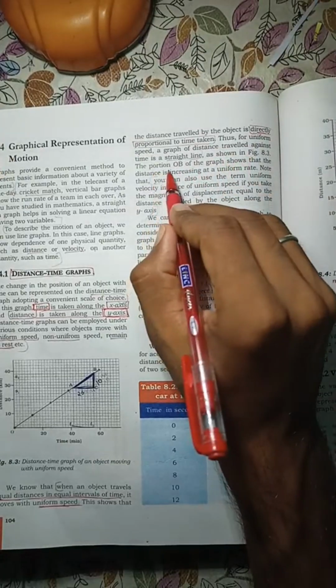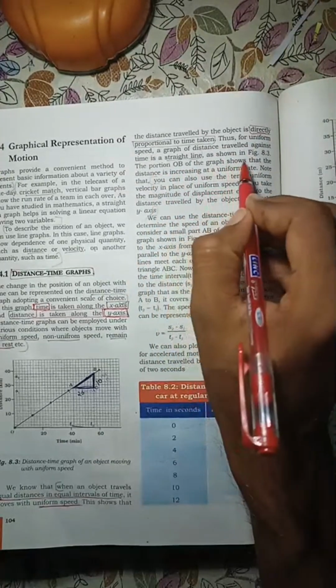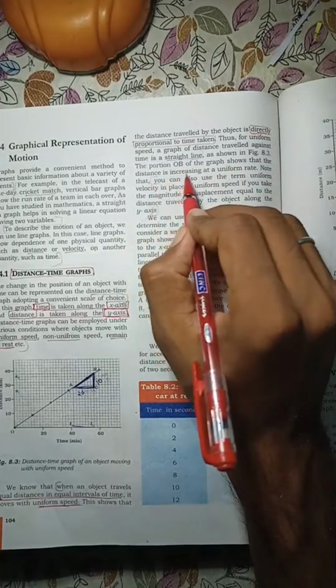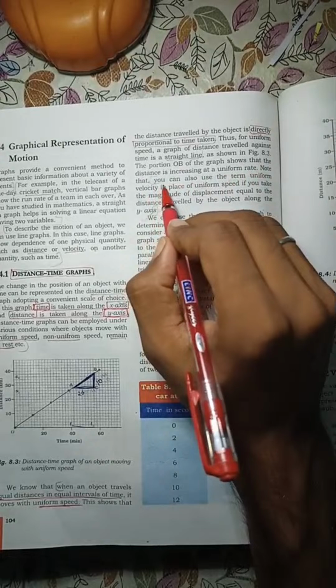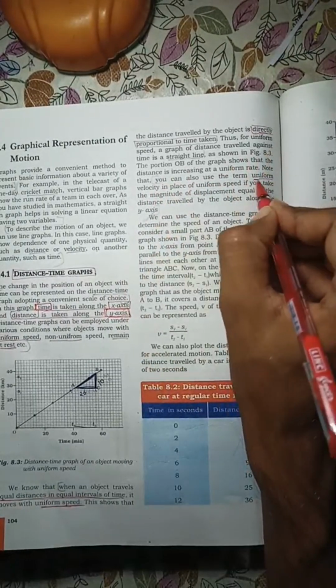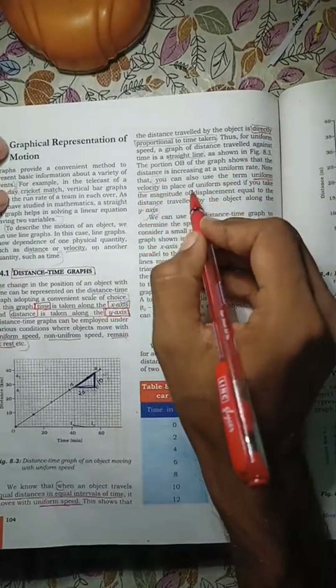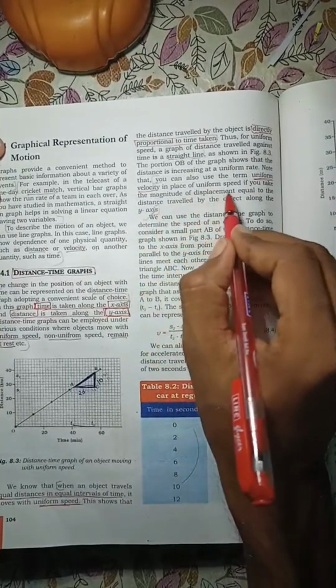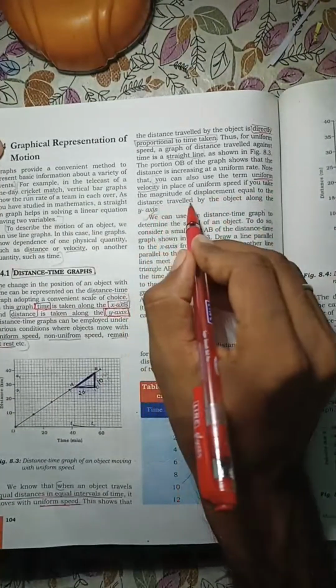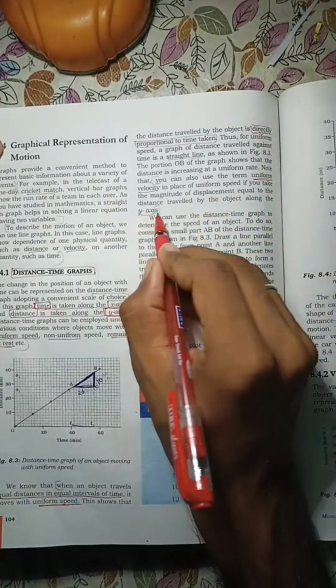In the figure, the portion OB of the graph shows that the distance is increasing at a uniform rate. Note that you can also use the term uniform velocity if the magnitude of displacement is equal to the distance traveled by the object along the y-axis.